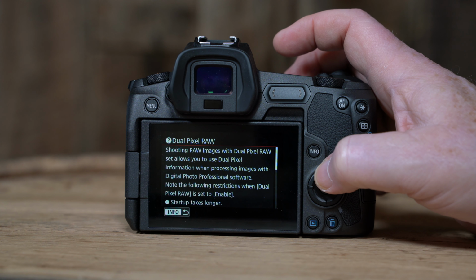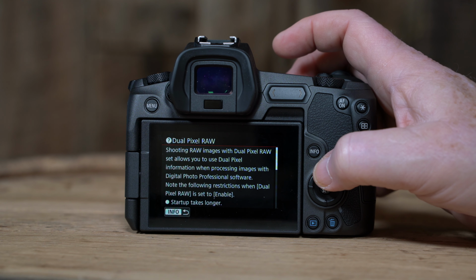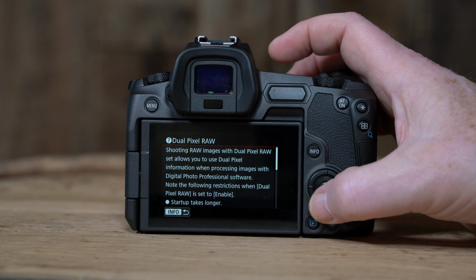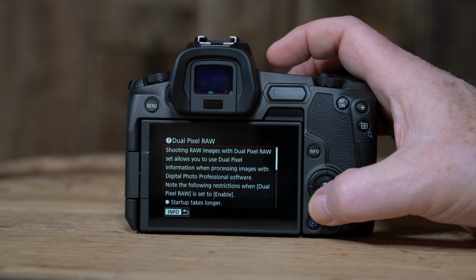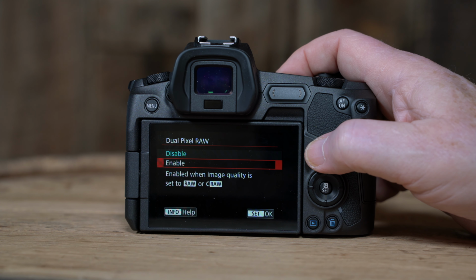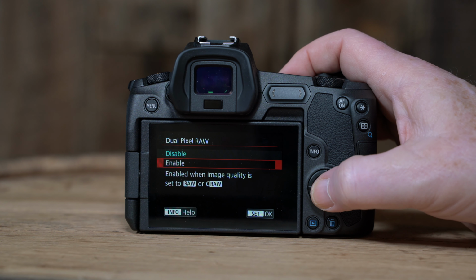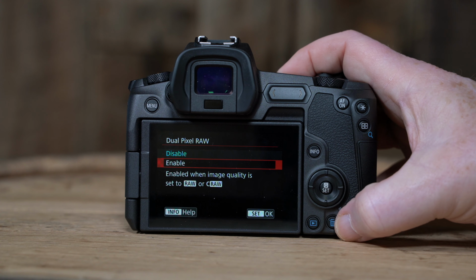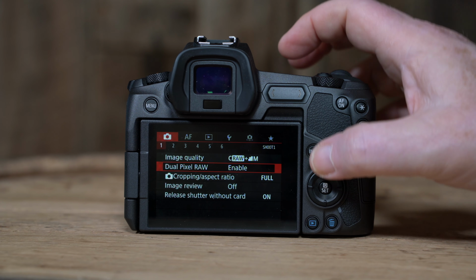Now, the dual pixel RAW, you know there are 2 layers of pixels on the sensor. The dual pixel RAW allows you, when you use Canon's post-processing software, to activate both layers of pixels at the same time. What that allows you to do is tweak your focus just a little bit after you take the shot. Moral of the story is, if you get it a little bit soft, that will allow you to sharpen up the image and bring it into focus. It's not going to fix an out of focus image, but it will fix something that's just a little soft. I always recommend that you play with these, by the way, but you do have to have Canon's software in order to use that.